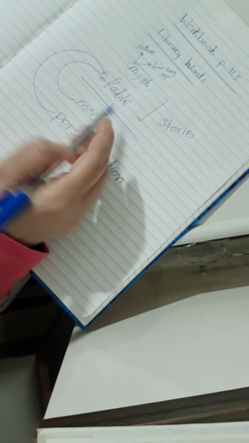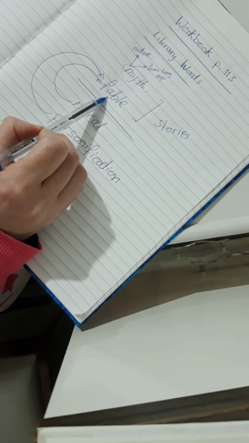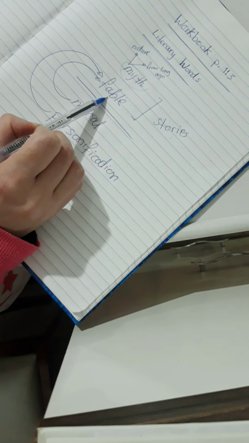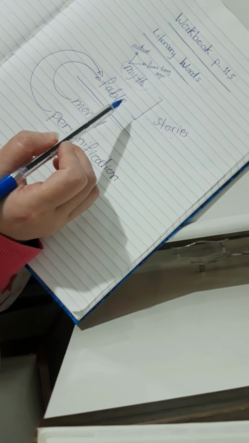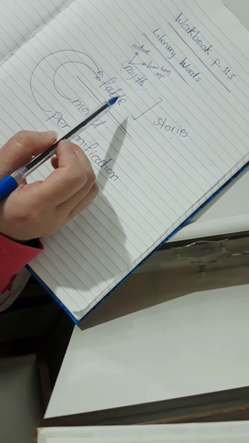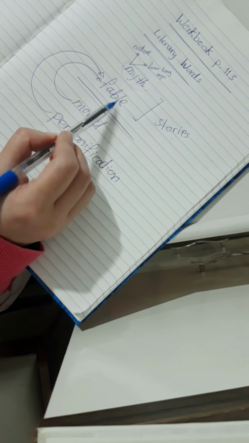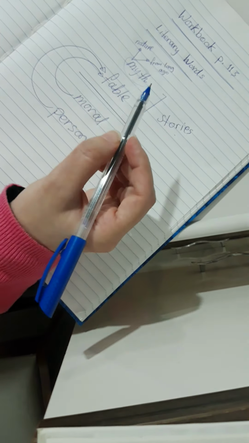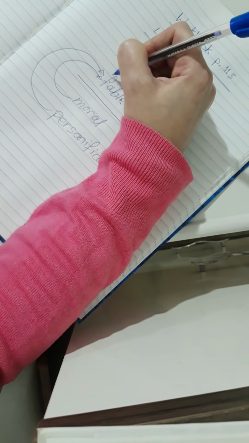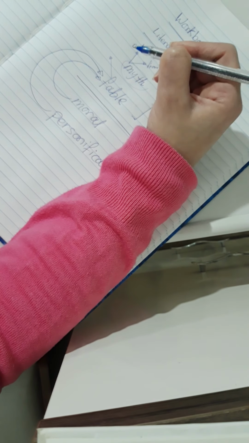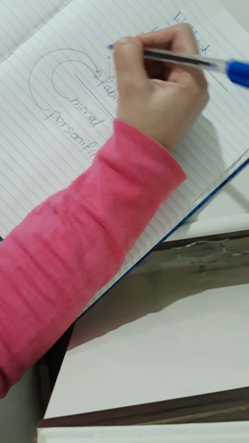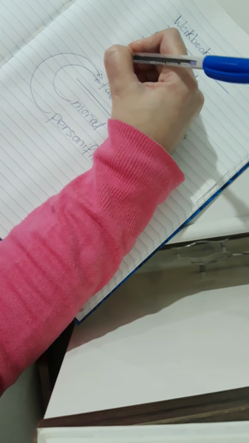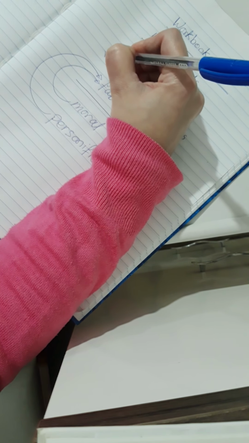Now, we have another type of story, which is fable. A fable, according to your workbook, let's read together. A fable is a brief story that has a moral. So, the significant things about fables are, we're talking about something brief.